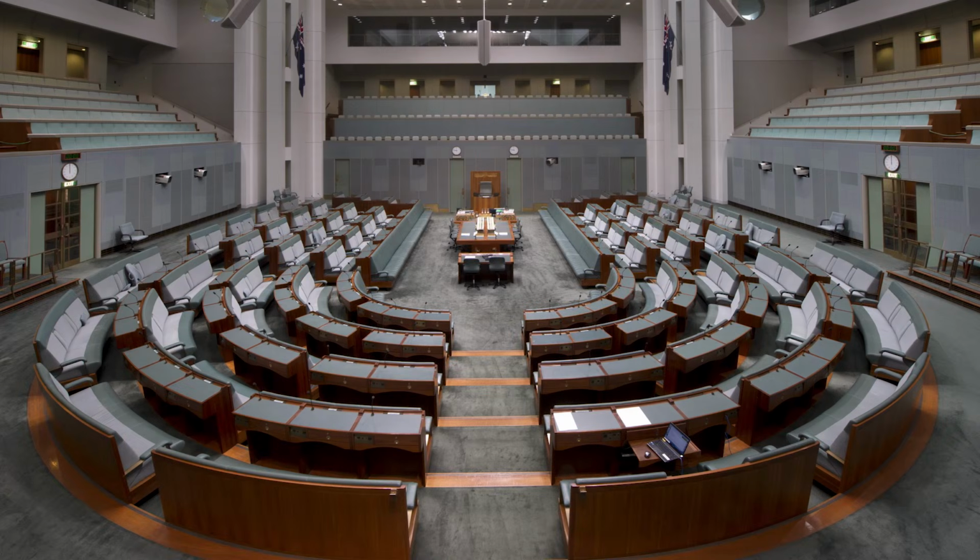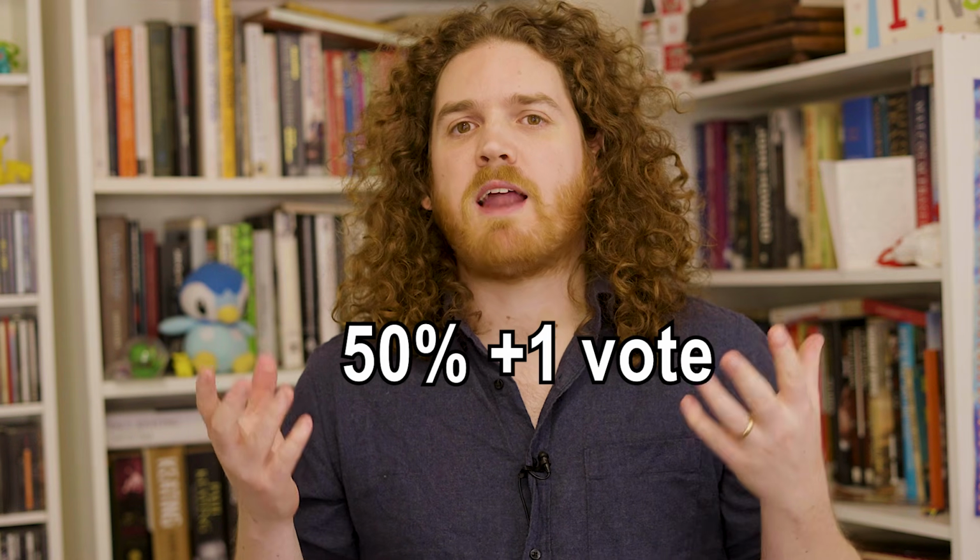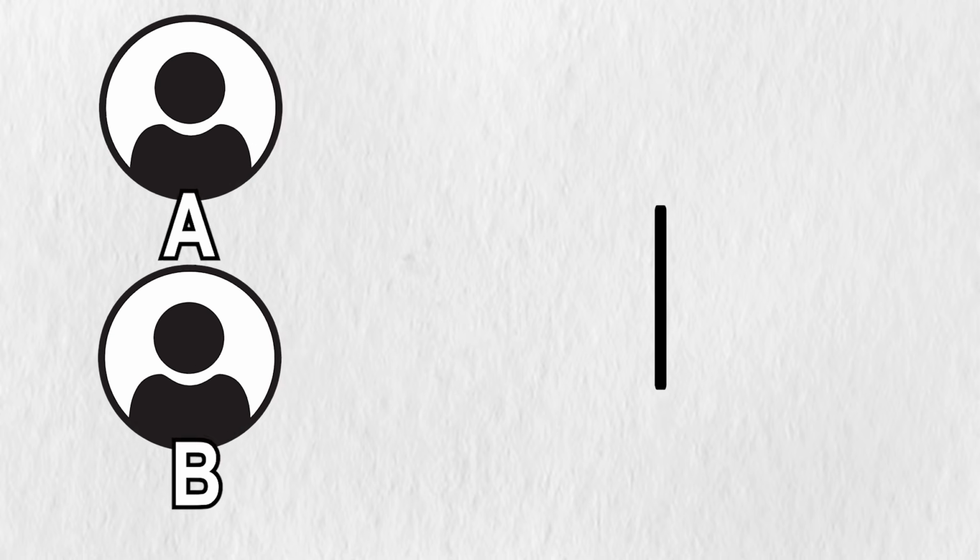So, to win a seat in the House of Representatives and most Parliament lower houses in Australia, a candidate needs to have more than half of the vote. So let's imagine there's an election where there are only two candidates. Unless there's an exact tie, which does very rarely happen, then someone will get a majority. It's really easy.